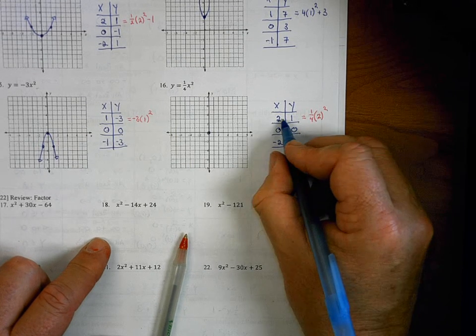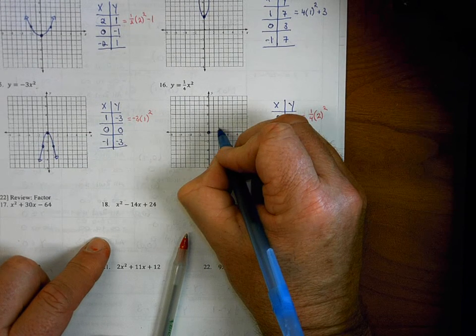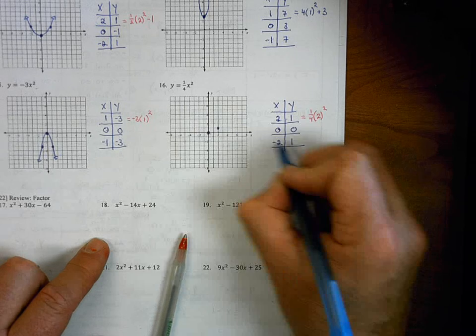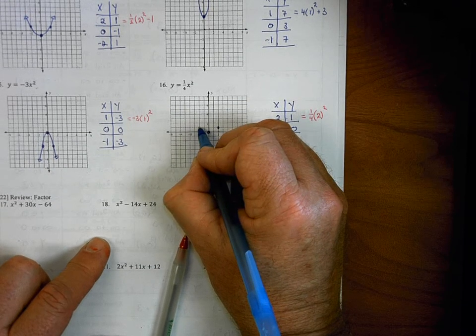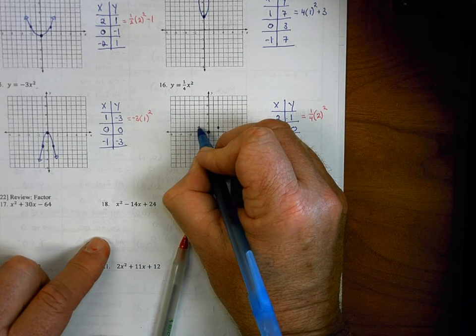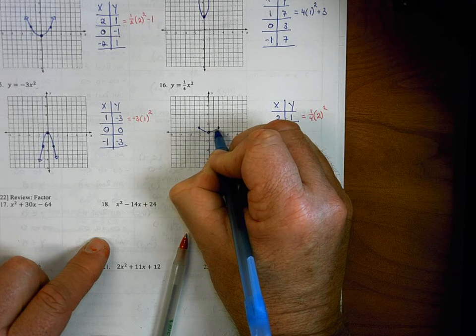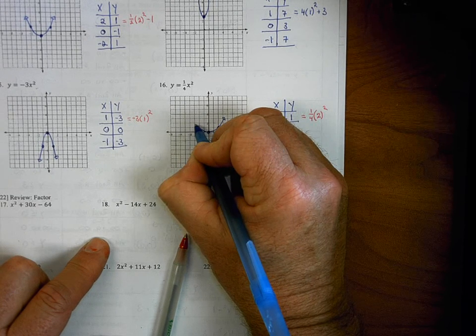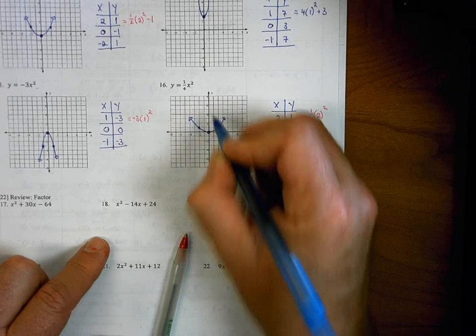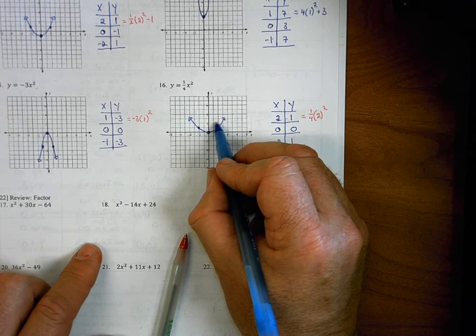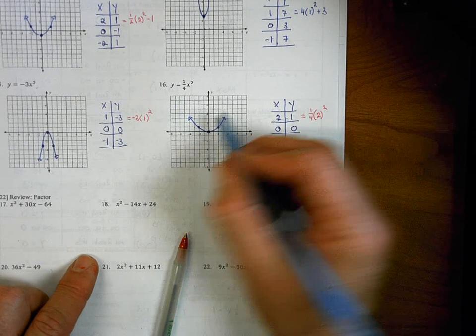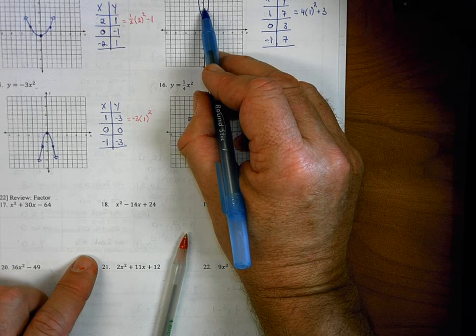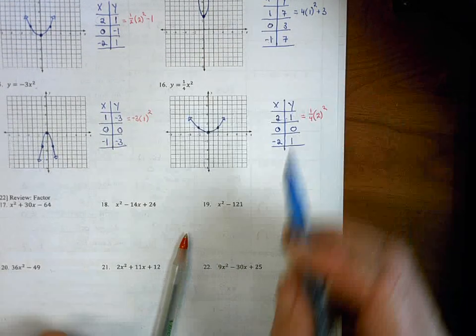I plot those points. Over 2, up 1. Over -2, up 1. And then I connect the points with a nice smooth U to make my parabola. Okay, and my parabola is going to look like that. So you can see that that's my widest parabola. Number 16. All right, number 14 was my skinniest parabola. All right, so we have those right there.